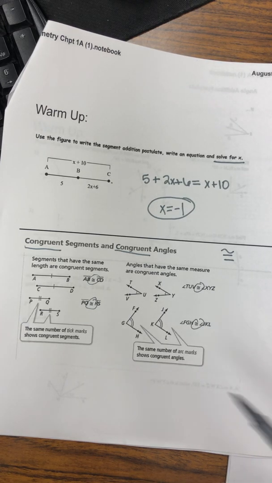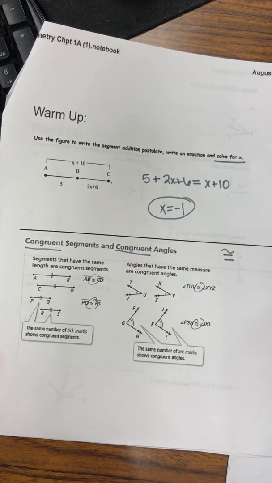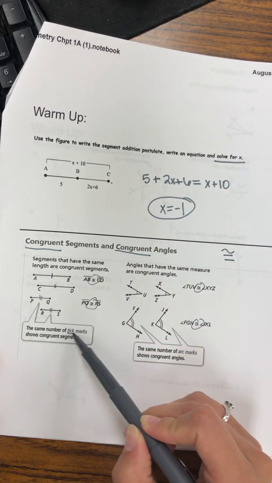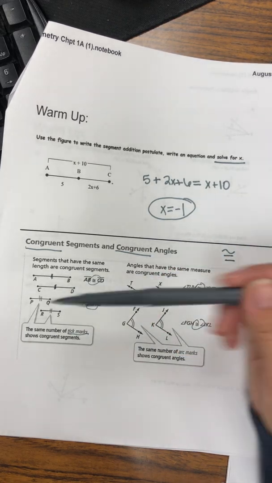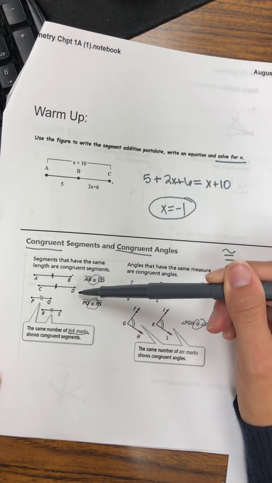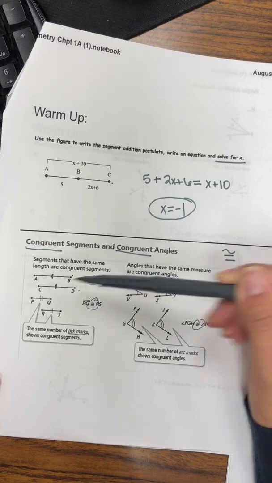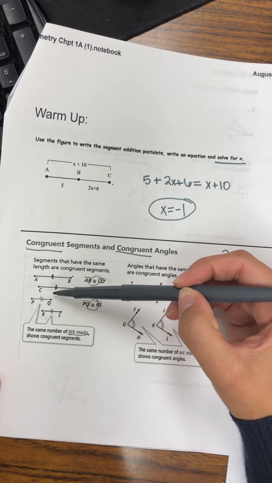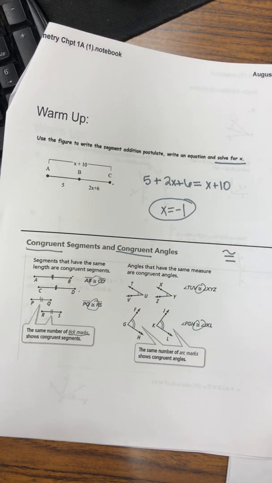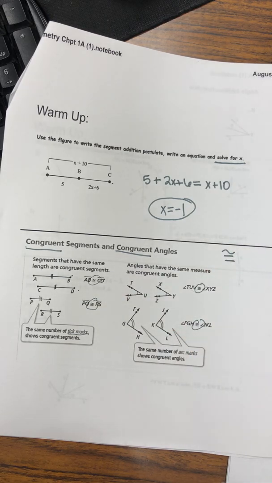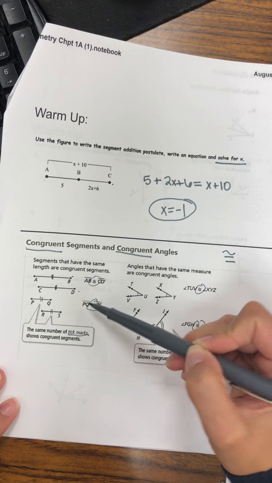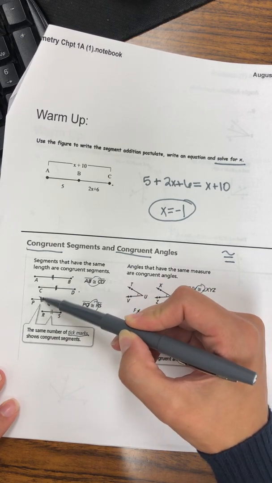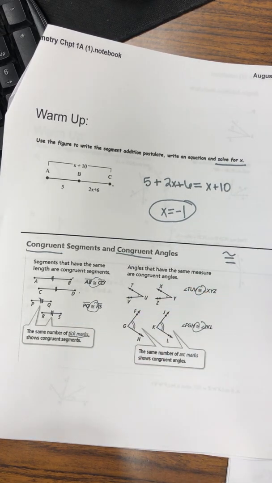Now, the second thing we got to review are what these little markings mean. These little markings are called tick marks. Basically, these marks tell you they're the same length. So for example, AB and CD are congruent, these two segments, because they have the same number of tick marks. They each have 1, so that means they're the same length. PQ and RS are congruent to each other because they have the same tick marks. They both have 2 lines, so since they have 2 lines, that means they're the same length.